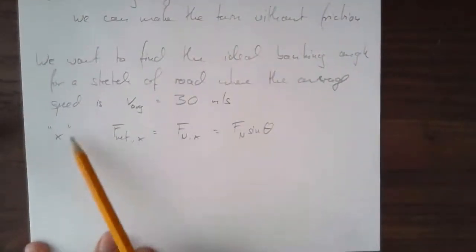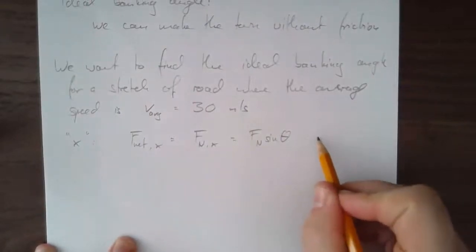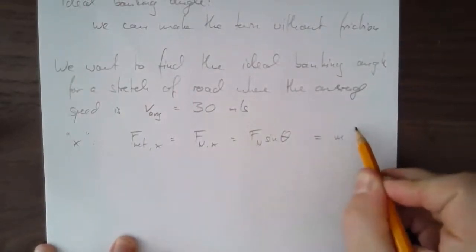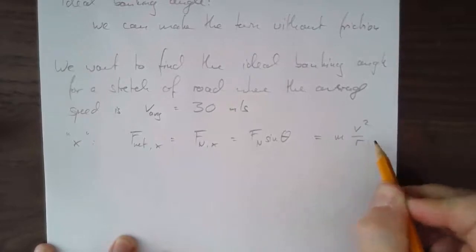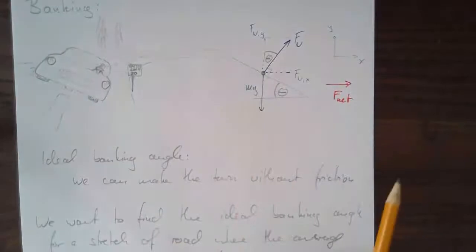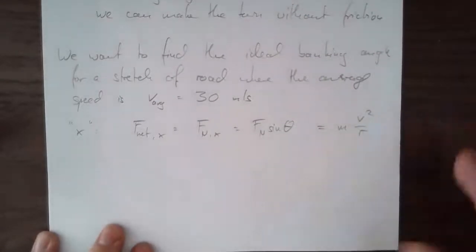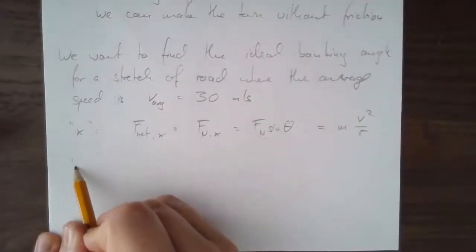Right, so this is my net force in the x direction now. And we know what it is equal to. That's going to be equal to mv squared over r. Right, because it's a net force, and that's the thing that makes us turn. It's the centripetal force. The normal force, or the x component of the normal force, acts as the centripetal force.